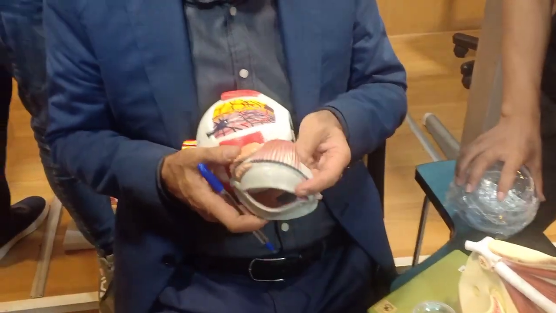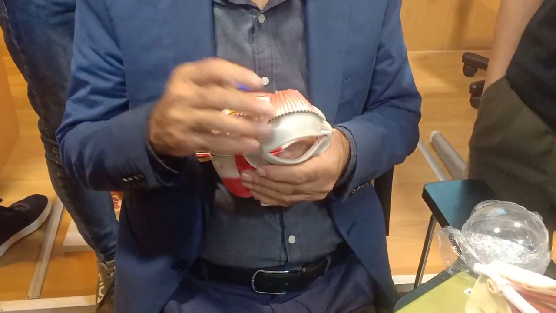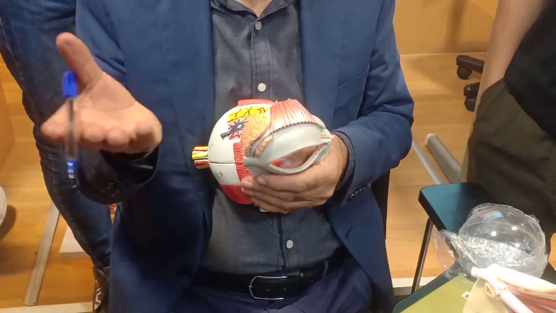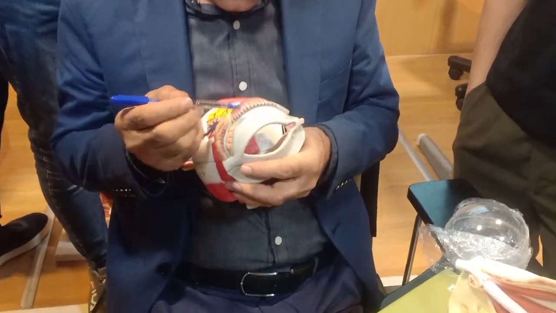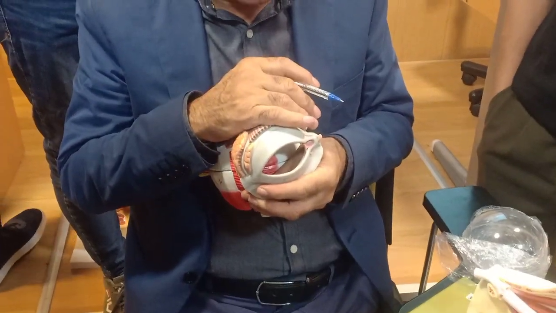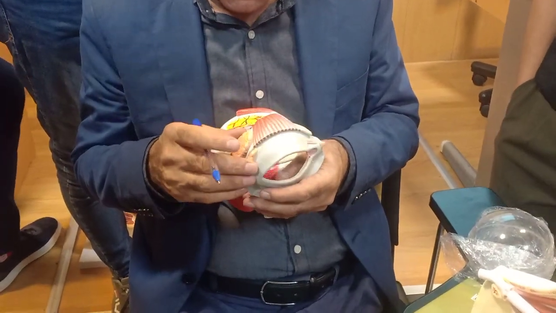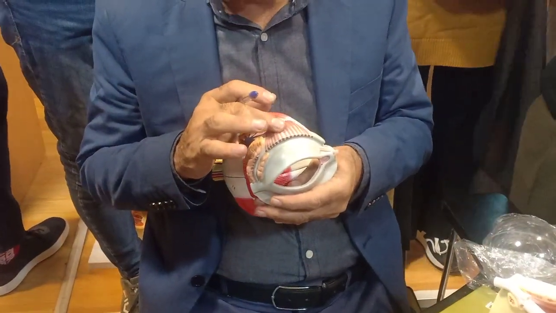And another muscle, the levator palpebrae superioris. It originates from the inferior surface of the lesser wing of the sphenoid, and inserts into the palpebrae, the lateral and medial palpebral ligaments, and is supplied by the oculomotor nerve.